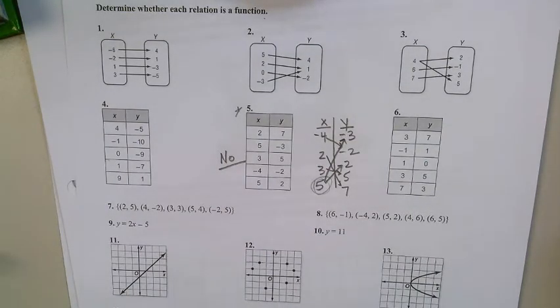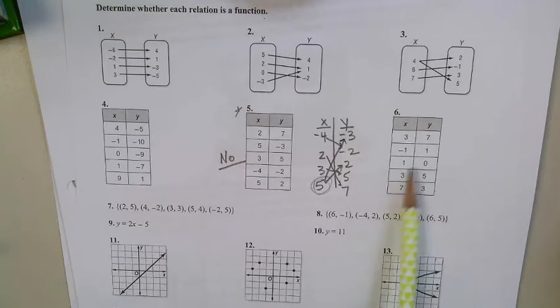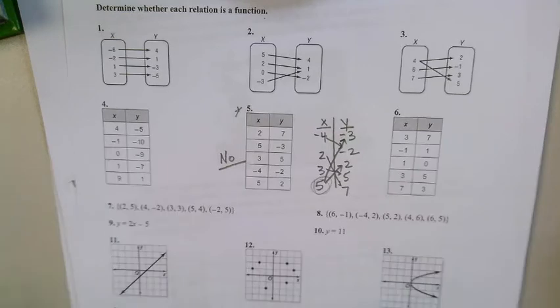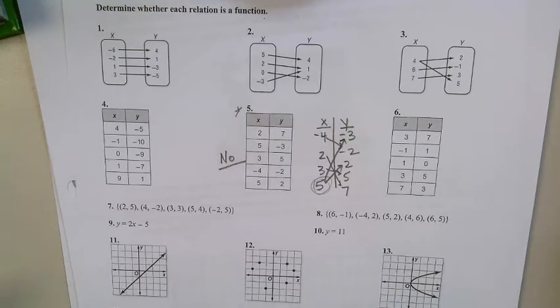You could also, I didn't even think about this when we first started, you could graph these in Desmos, and as long as you can use the vertical line test, you can tell even more quickly, probably, if you can graph them quickly, than mapping this, okay? Same thing with number 7 and 8. If you want to graph them in Desmos, or if you want to map them, you can easily tell whether it's going to be a function or not. Numbers 9 and 10, again, I would graph those in Desmos and use your vertical line test and see if it's going to be a function or not, okay?